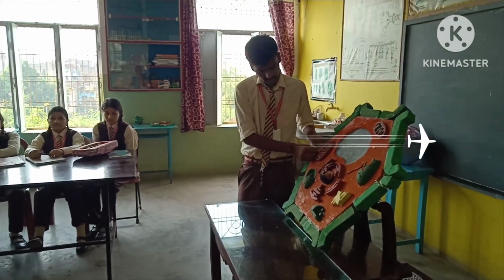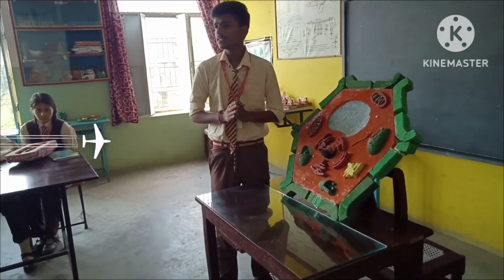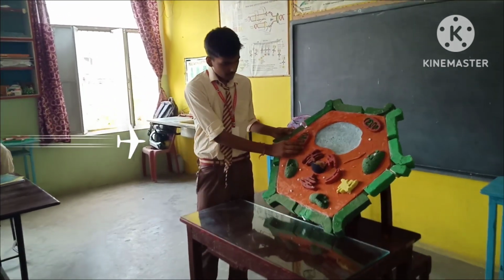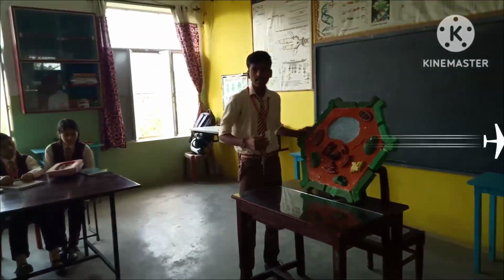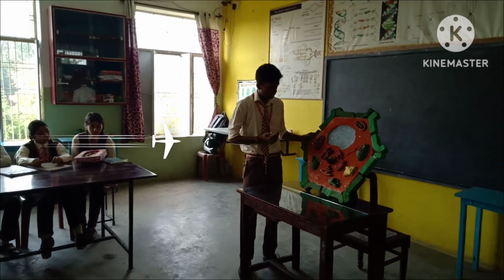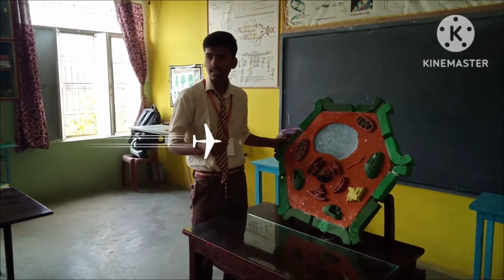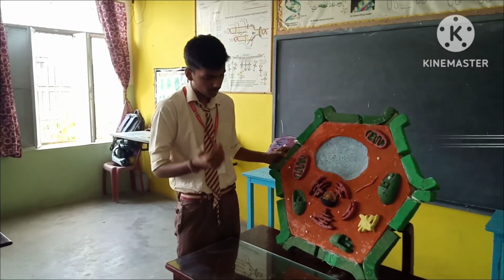The white part is the ribosome. Ribosomes help in protein synthesis. They are of two types, 70S and 80S ribosomes. This is a mitochondria. Mitochondria is an organelle which gives energy to the body. It has F1 particles to produce energy, and it produces energy in the form of ATP.